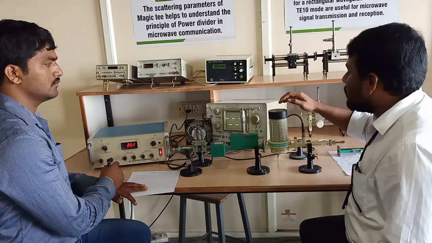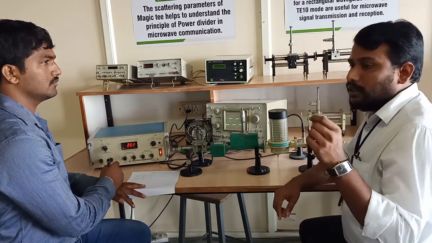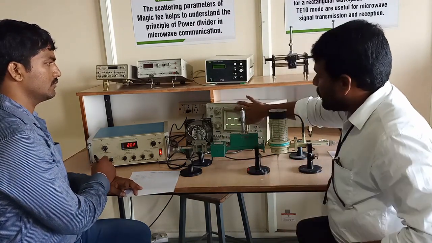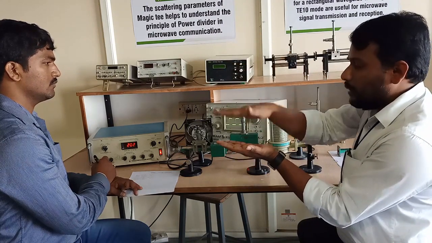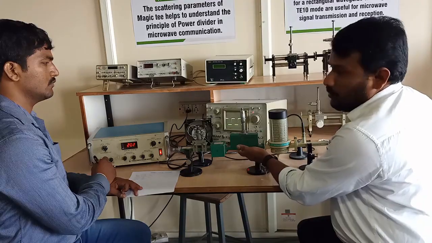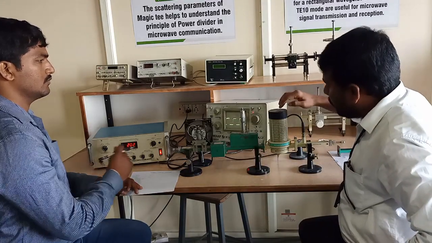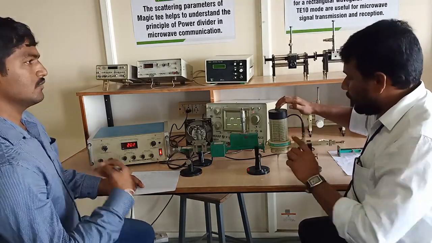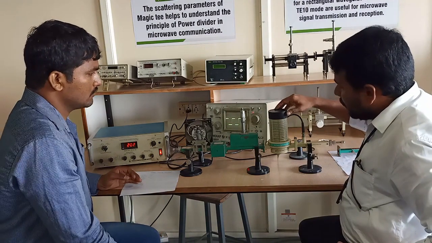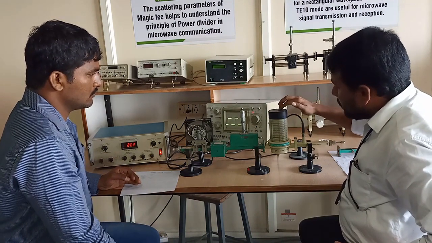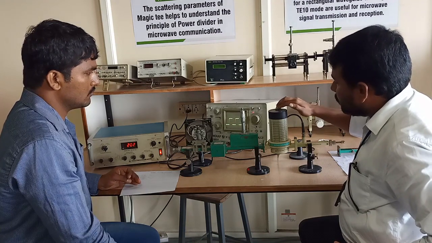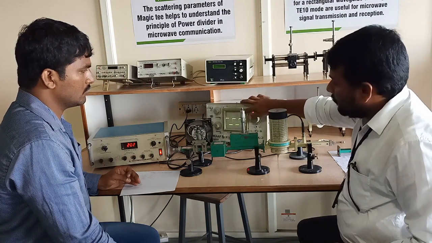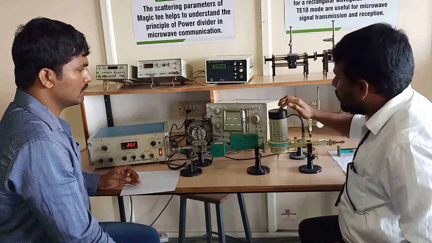Let me rotate the frequency meter slowly, and at a particular point you will observe a dip in the signal. Wherever you see the dip, that is the frequency of this microwave energy. Observe carefully. You have to perform the experiment this way, very slowly, rotating the frequency meter. When you are rotating the frequency meter, keep an eye on the signal on the oscilloscope.